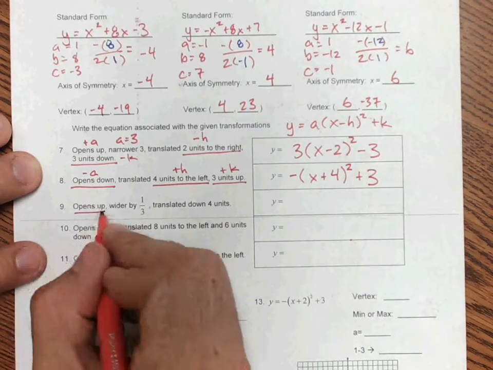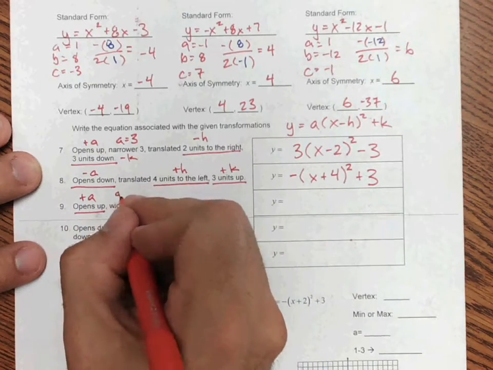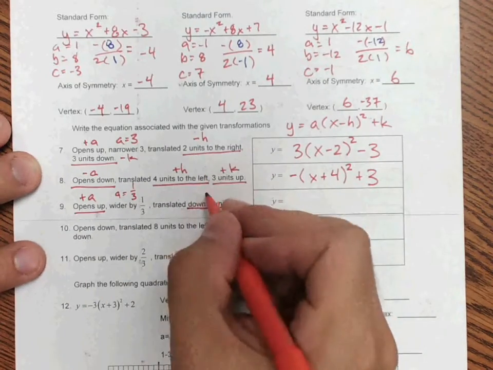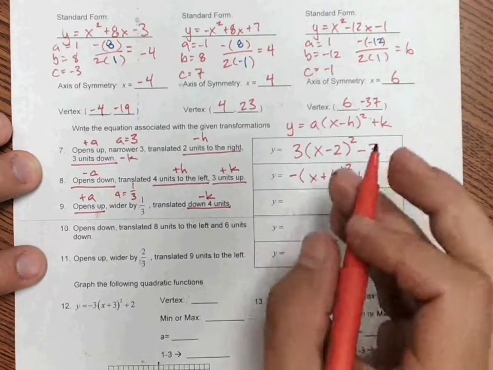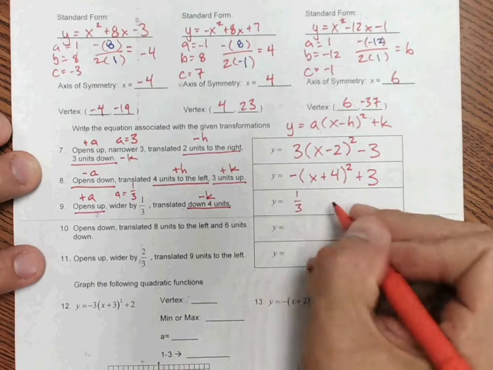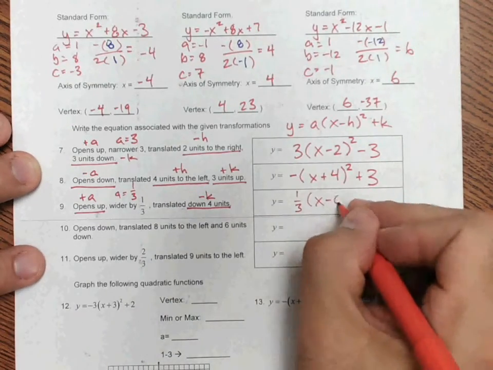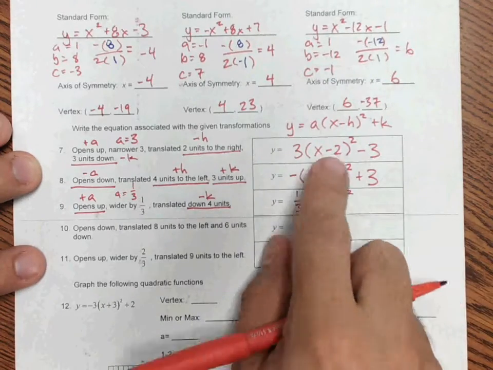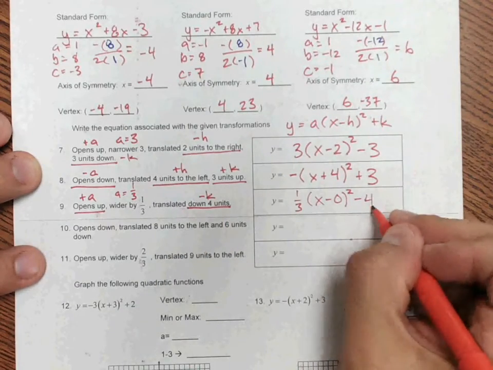Number 9 opens up. That means a is positive. Wider by 1/3. That means a equals 1/3. Translated down 4 units means minus k. So here we have positive 1/3 times x. There's no movement left or right, so you can put minus 0 or you can just put x squared. I'm going to put minus 0 so it matches my formula. And then down 4 units is minus 4.